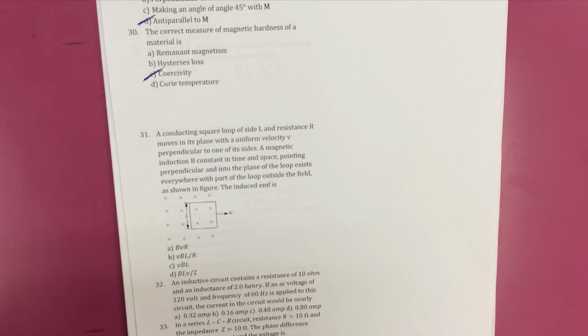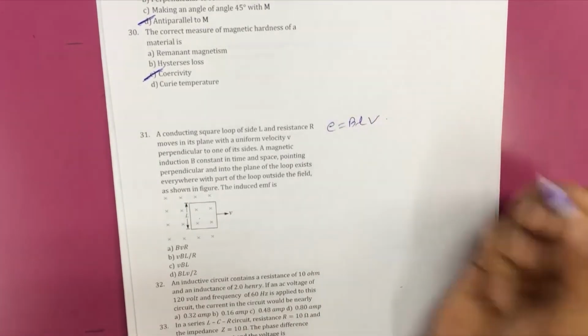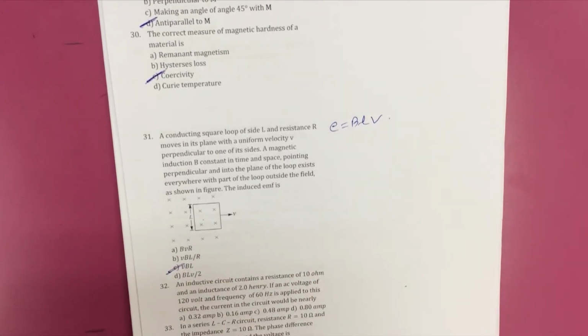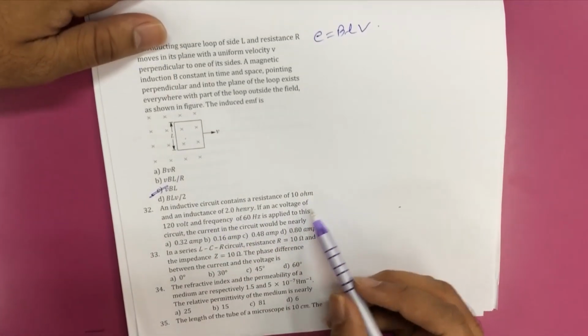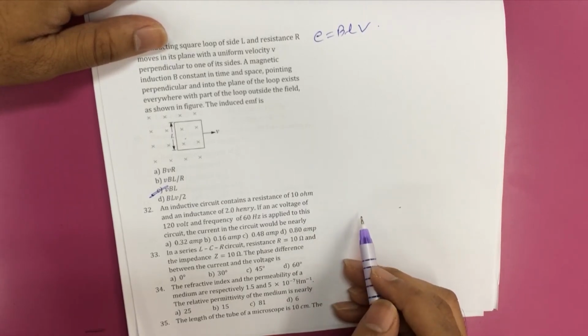A magnetic induction B, constant in time and space, pointing perpendicular and into the plane of the loop, exists everywhere with the part of the loop outside the field, as shown in the figure. The induced EMF in this case is, magnetic flux linked with the loop is changing. So induced EMF E will be BLV. So your correct answer here is basically option C.